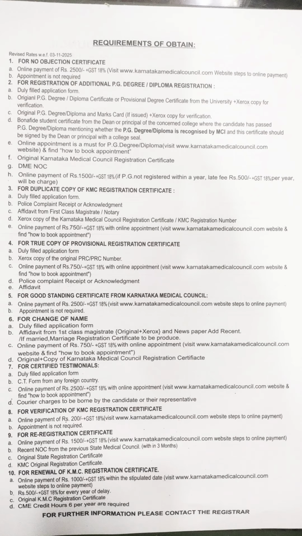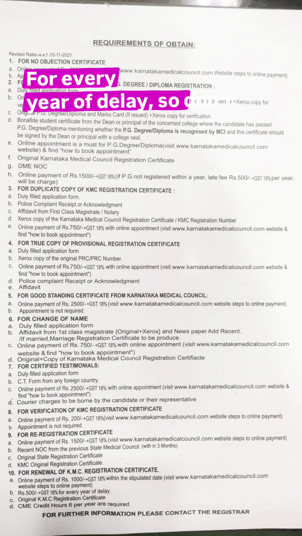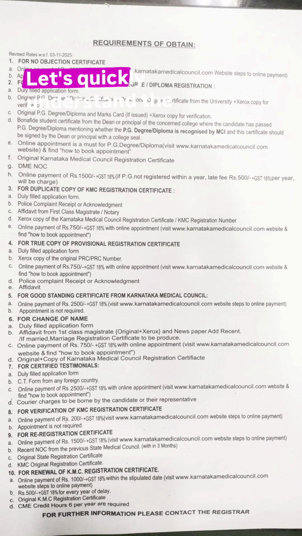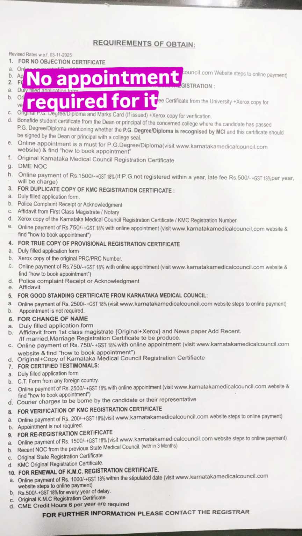1,500 plus GST. Here's something many doctors don't know. If you delay registration beyond 1 year, you have to pay 500 rupees extra for every year of delay, so don't postpone it. Let's quickly understand the remaining services. No objection certificate needed for the transfer of the registration for higher studies, official purposes. The fee is around 2,500 plus GST. No appointment required for it.